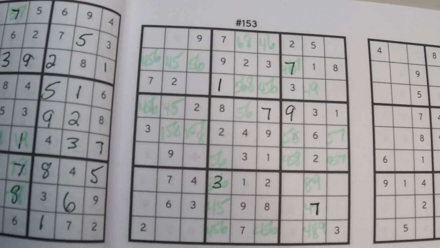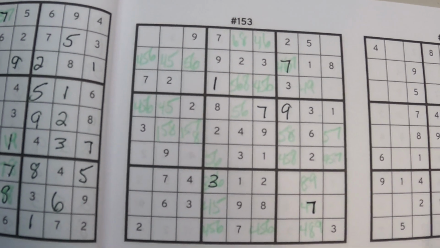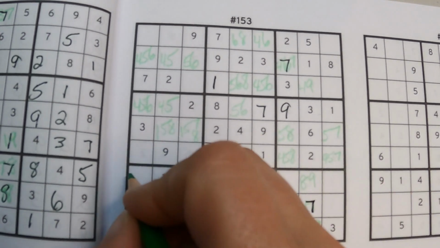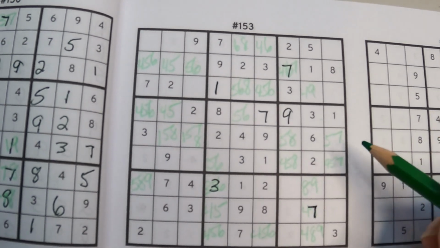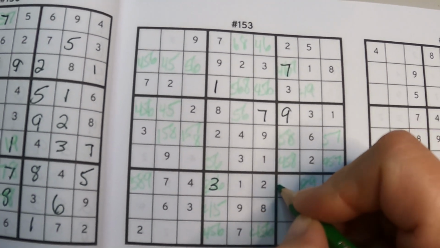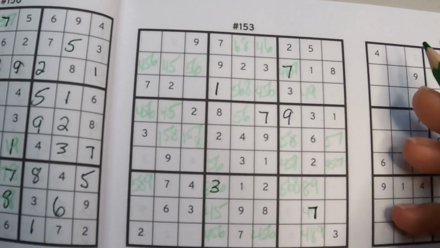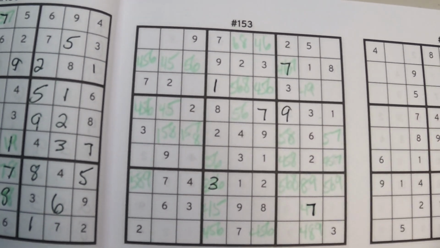Let's work on this row. We've got 1, 2, 3, 4. We're missing 5, 6, 8, and 9. We've got the 6 here. So 5, 8, 9. Got a 9 here. So 5, 6, 8. An 8 here. So 5, 6, 9.